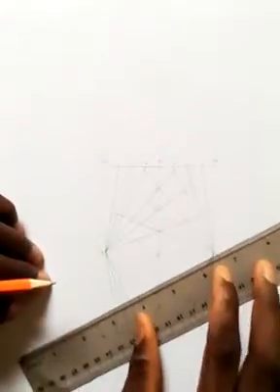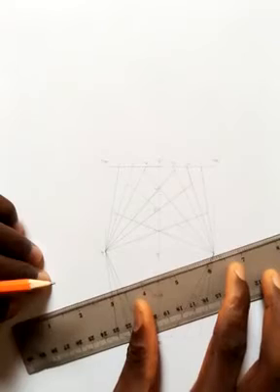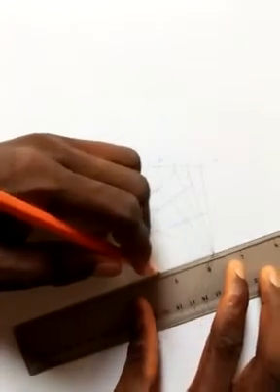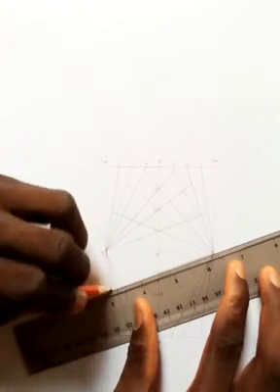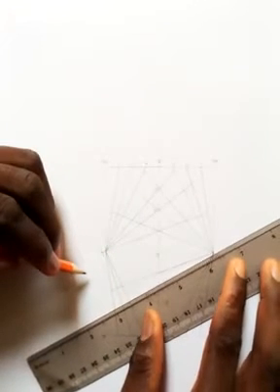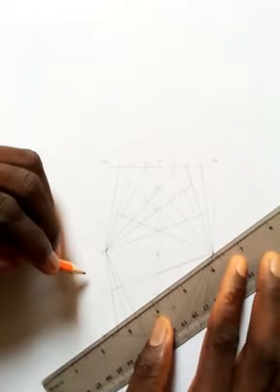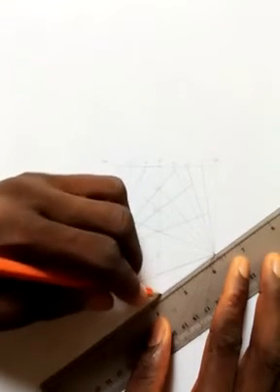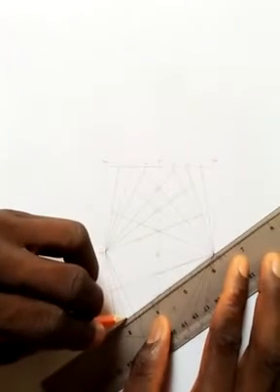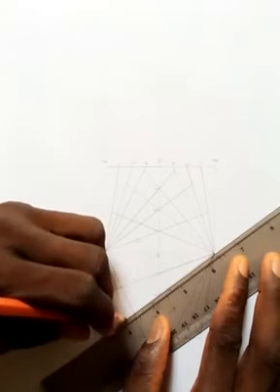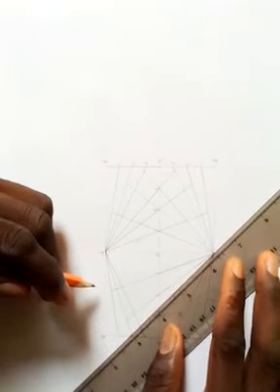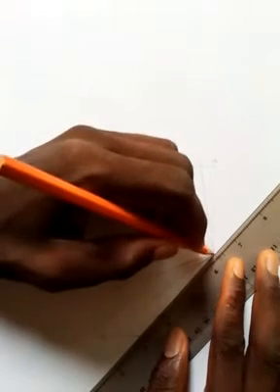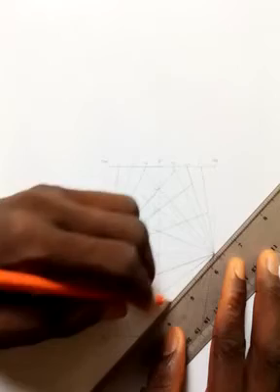So we are going to repeat the same thing on this side. Here we have from E, the line comes passing through point 1. When you touch line 1, you stop it. Then from E again, draw a line passing through point 2. When you touch line 2, stop it there. Next from E again, draw a line passing through point 3. When you touch line 3, you stop it there.